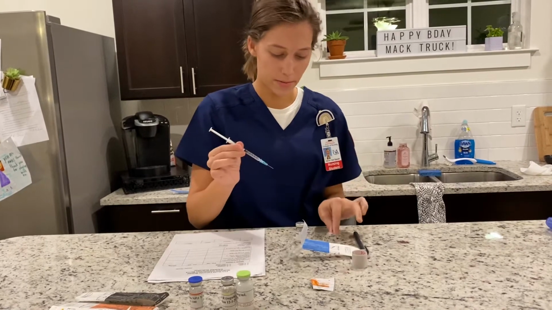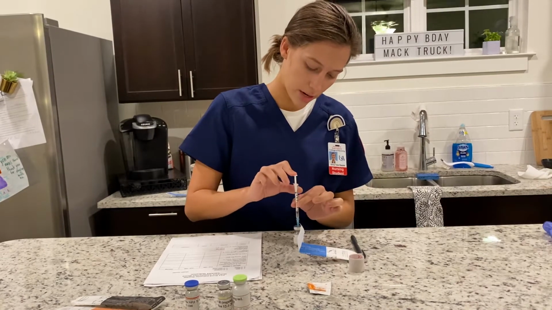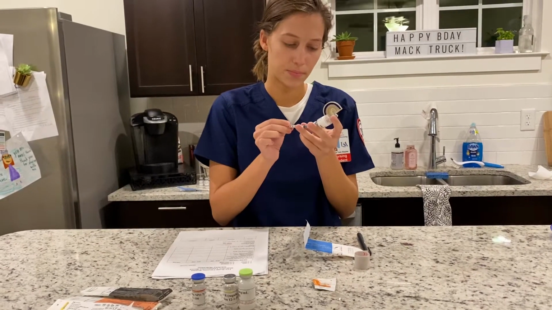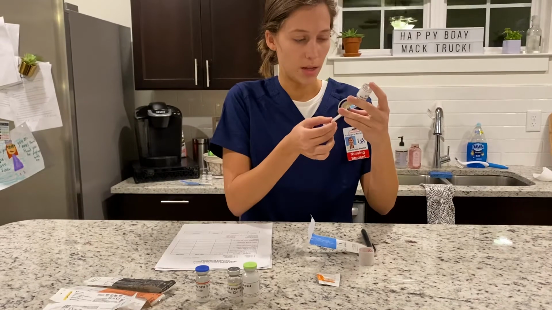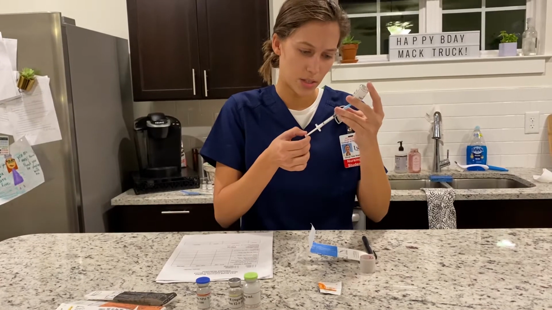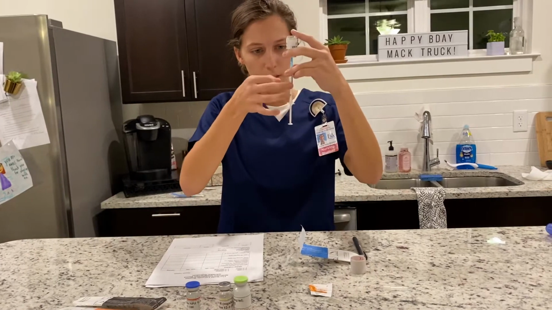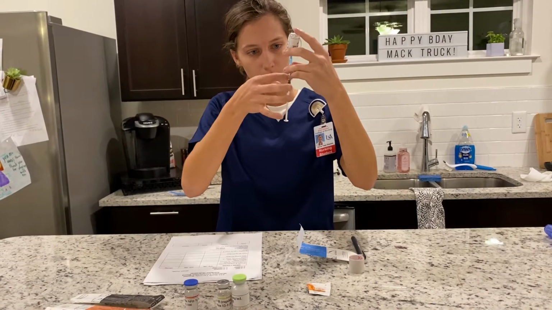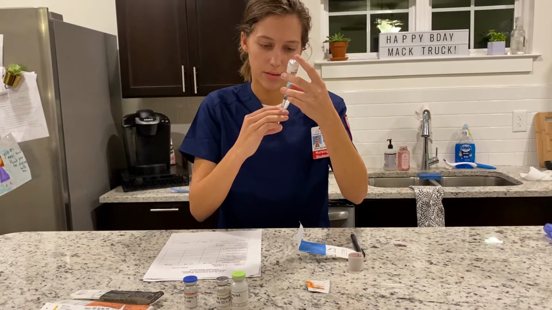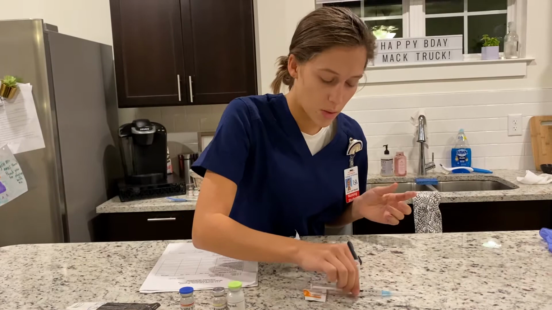I'm going to take the cap off, set it to the side, put it in the vial, release the air, and then I'm going to pull the syringe back and pull the medicine into the syringe. I'm going to get a little more than 0.5. Tap it, make sure there's no bubbles in it. Then I'm going to release it to 0.5. Then I'm going to cap it using the scoop method.